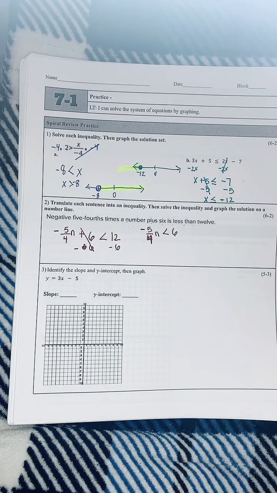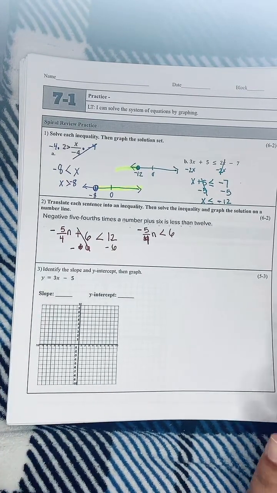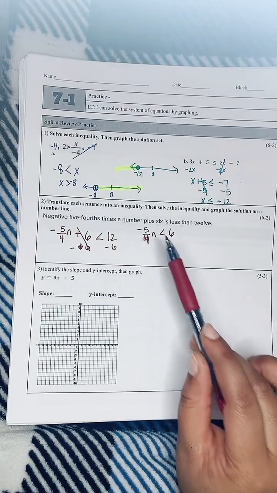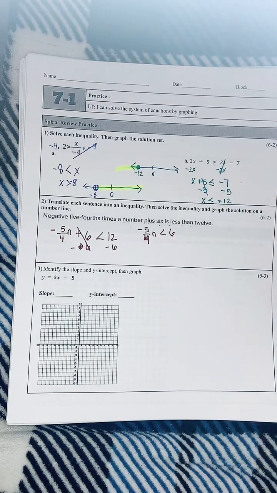Now, what do we do next? This stumped a lot of my kids. I was like, don't start psyching yourself out. What do we want to get rid of? So negative 5/4 to both sides. Divide. Yes, we can divide.